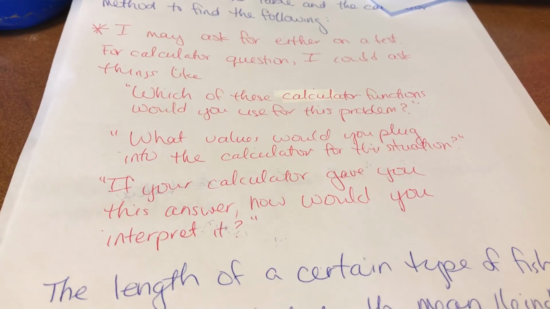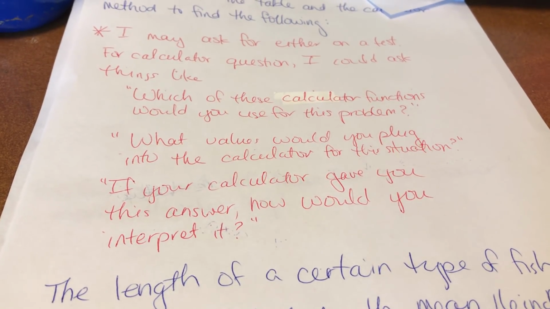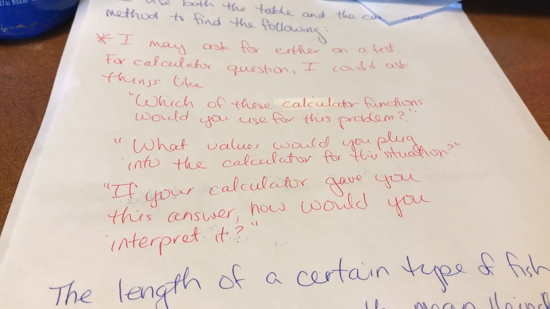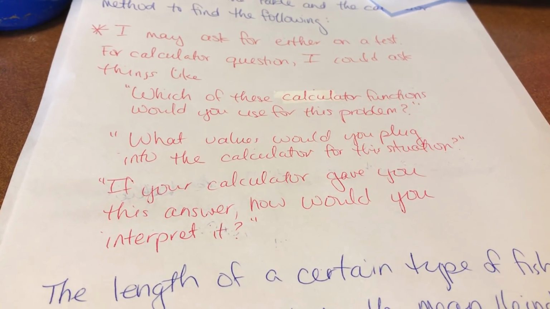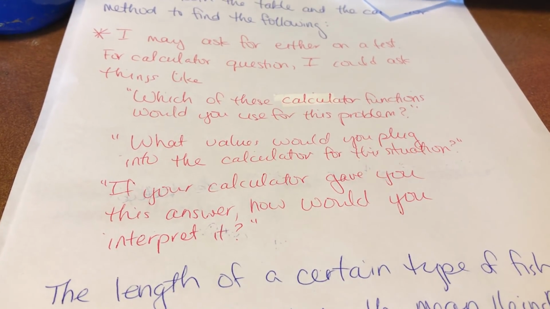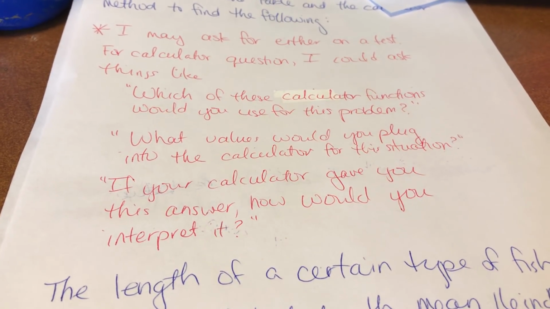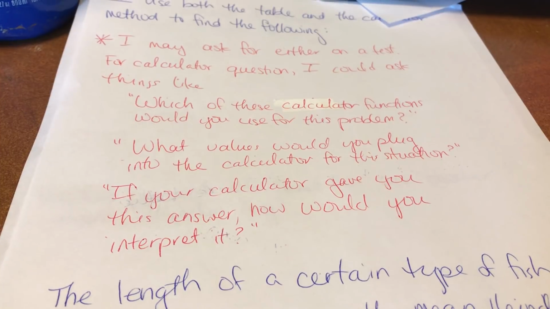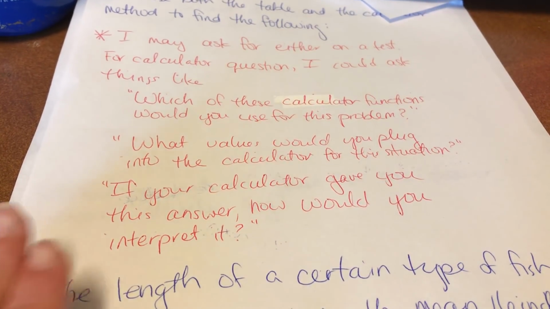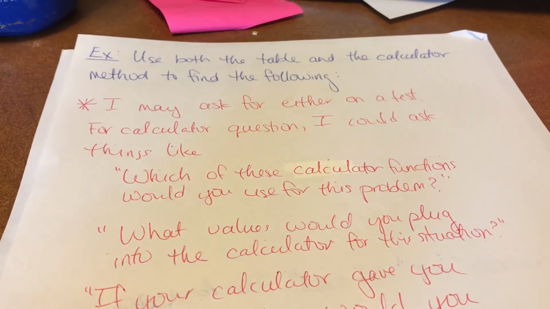And then I might ask you something to just use the calculator output. I might say, if your calculator gave you this answer, and show you a calculator output, how would you interpret it? So you won't actually physically have to use your calculator, but you will have to know what you would do on your calculator. So know how to use your calculator, know how to do it by hand. Both of these are important and useful. So let's actually read the problem.